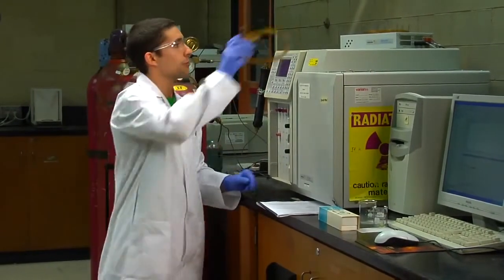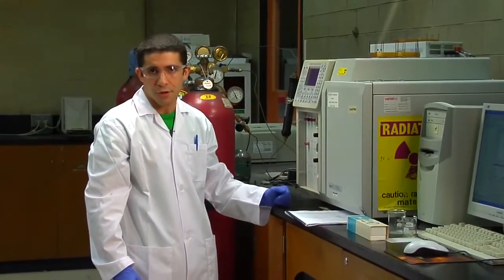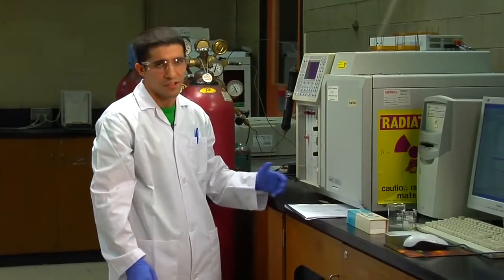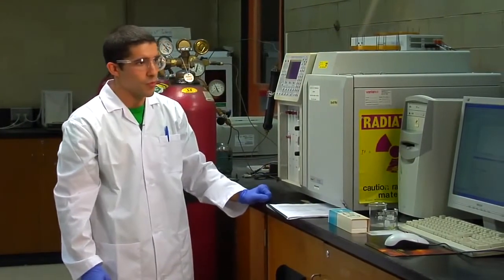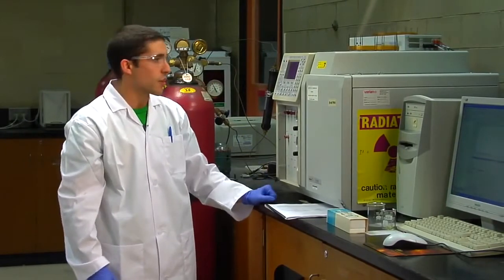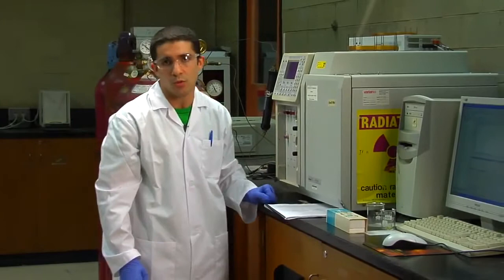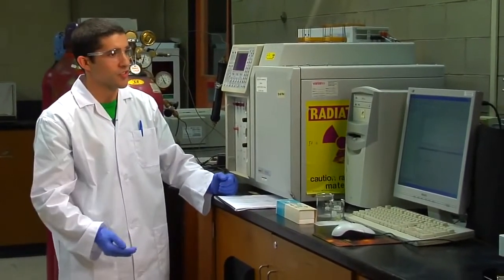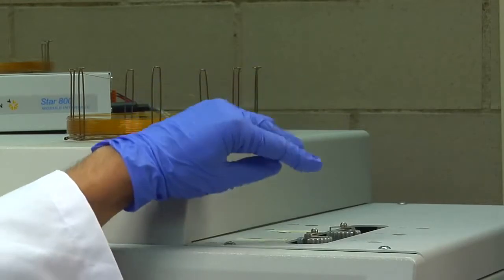used. You got the gas cylinders behind me that provide the carrier gas and the fuel for the FID detector, the flame ionization detector. You got the data acquisition board, which processes the detector output. You've got the desktop computer, which will process the information into the form of a chromatogram. And you got your sample injection port, which is right here.